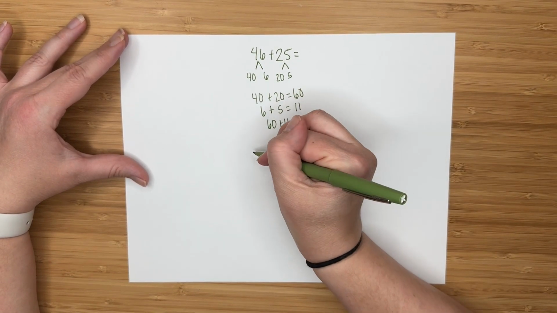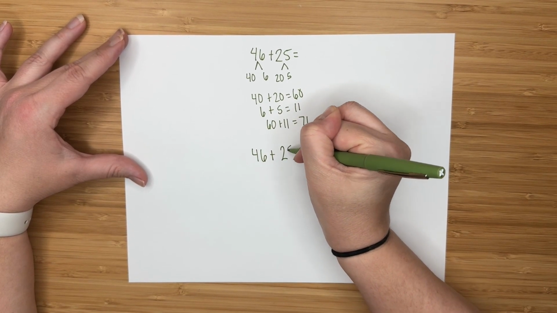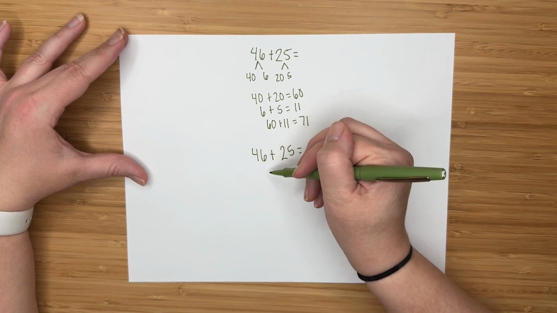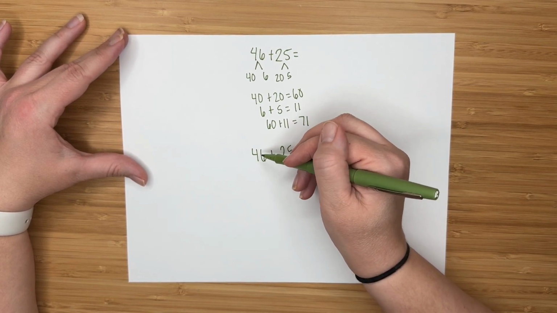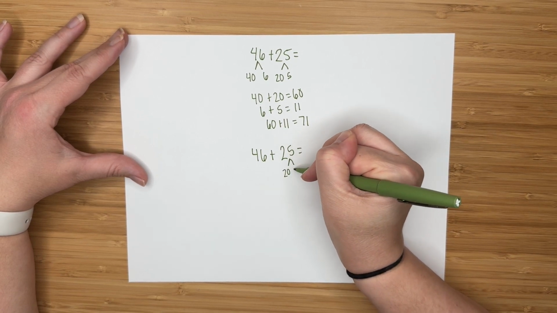Another way to do break apart that students who are feeling more comfortable with numbers might be able to do, they're going to have their 46 plus 25. They're going to leave their largest number together. Just like with empty number line, leaving that bigger number together, you have less to add. And then they would actually break apart the 20 and the 5.